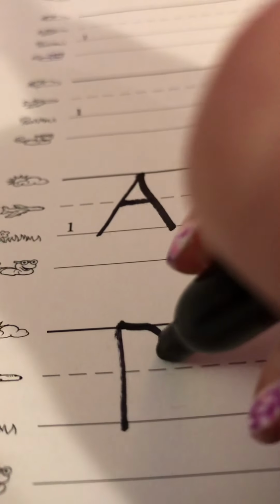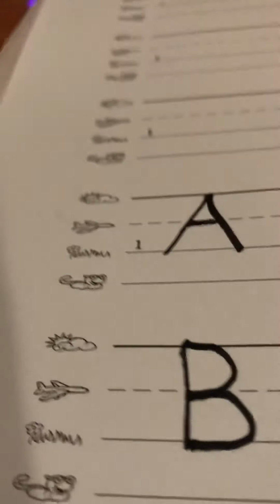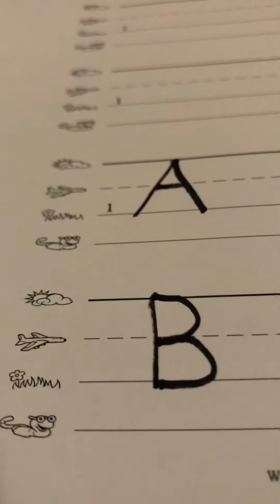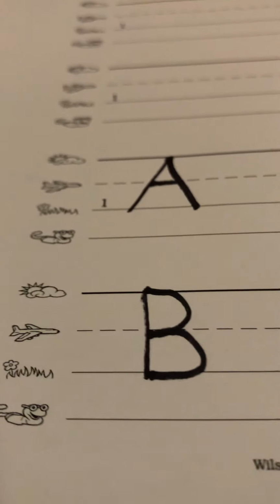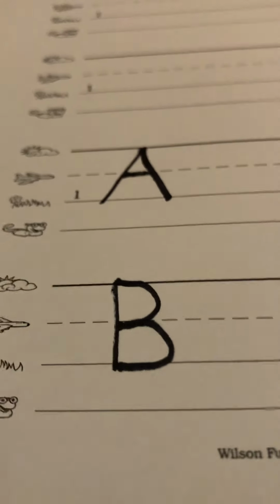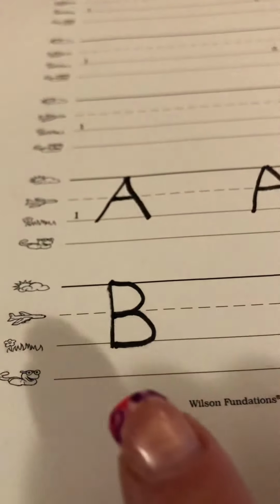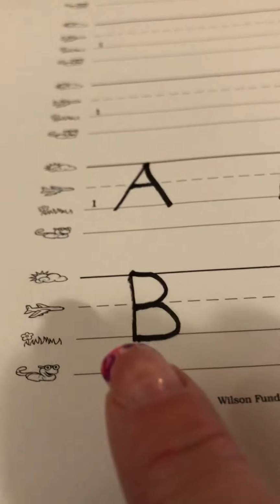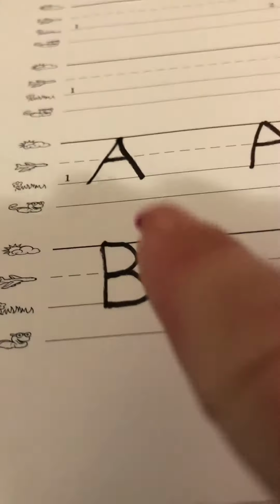You go around to the plain line and around again to the grass line. Connect them. And there you have the uppercase B. B is for bat or ball, and it makes the sound B. Say it with me. B, bat, B. Or we could do B, ball, B. Excellent. Kiss your brain.